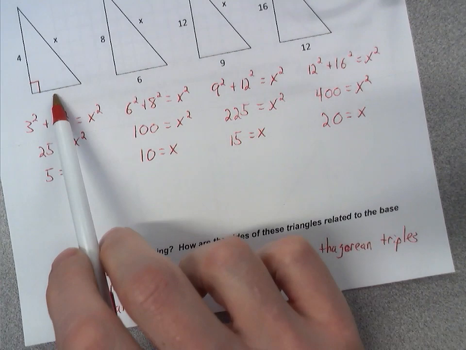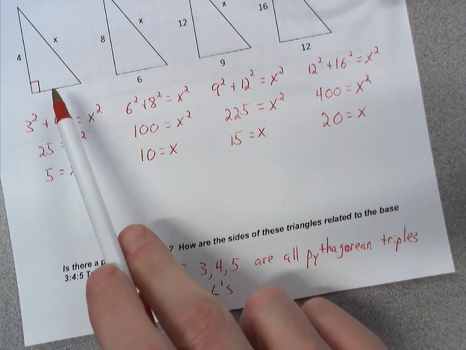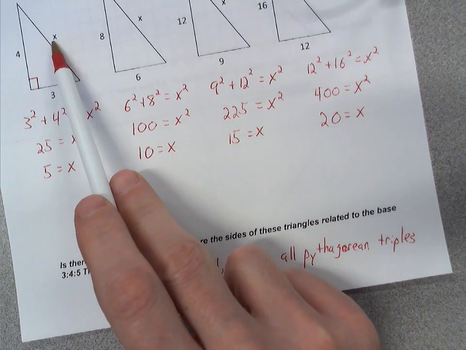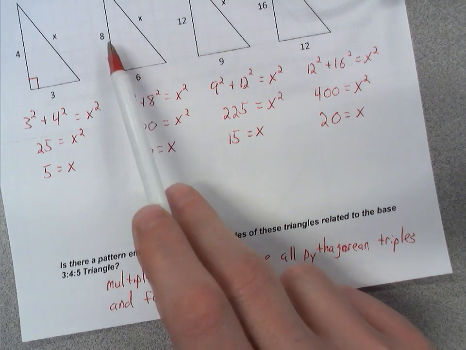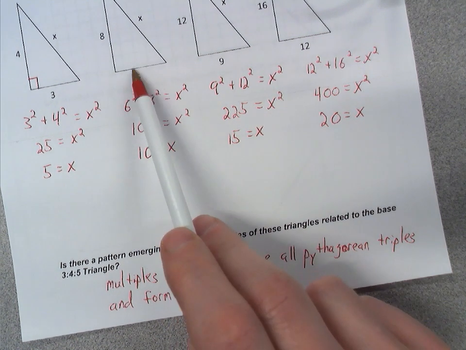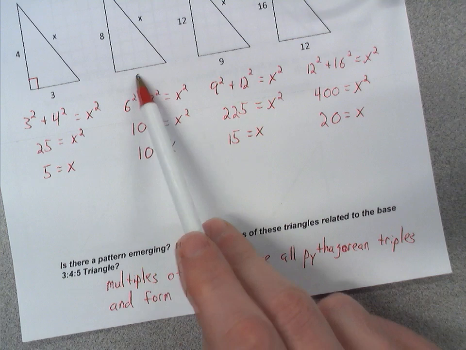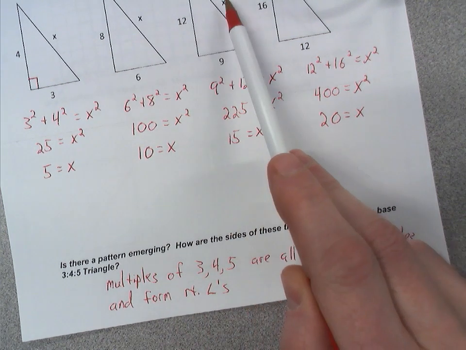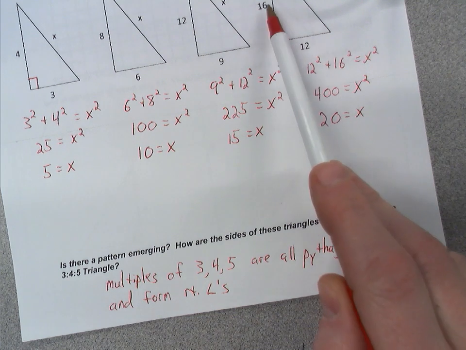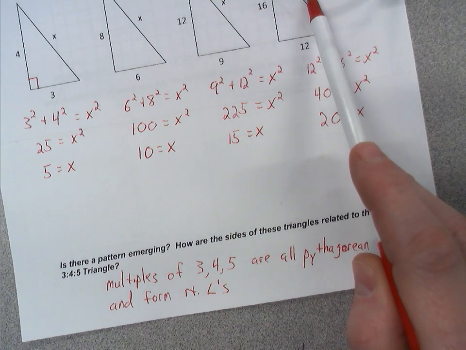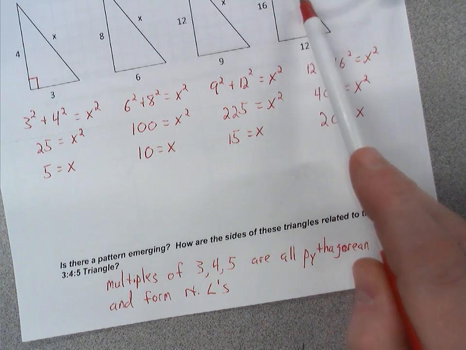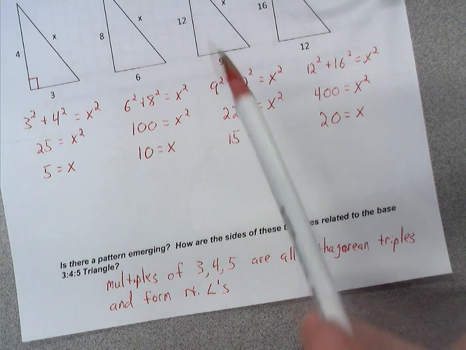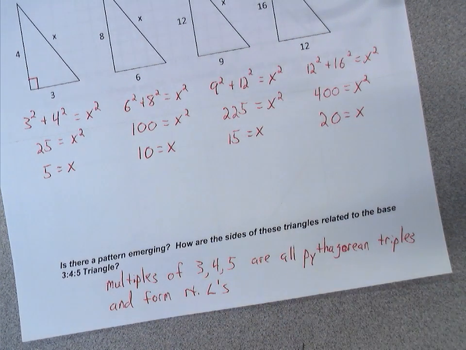Again, 3, 4, x. What do we have? We've got 3, 4, 5. We've got 6, 8, 10. Multiples, and that's basically this triangle with everything multiplied by 2. 9, 12, 15. 12, 16, 20. So 3, 4, 5, 3, 4, 5. And that is a pattern that we notice with all right triangles.